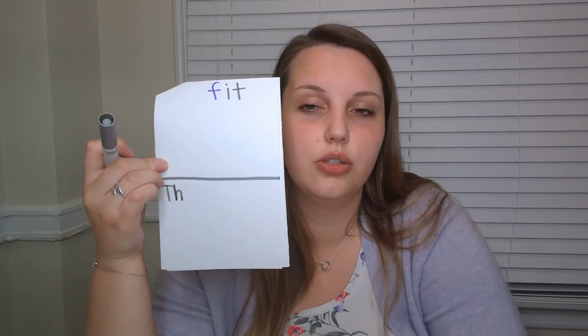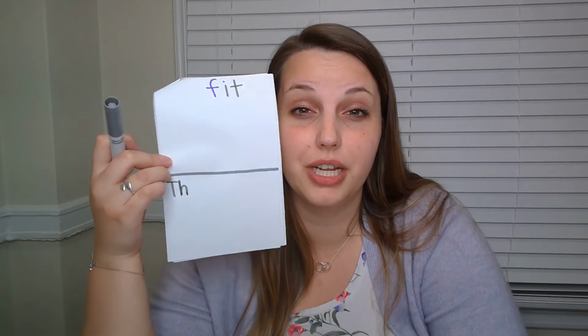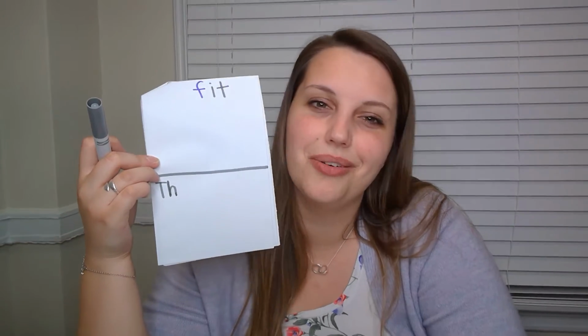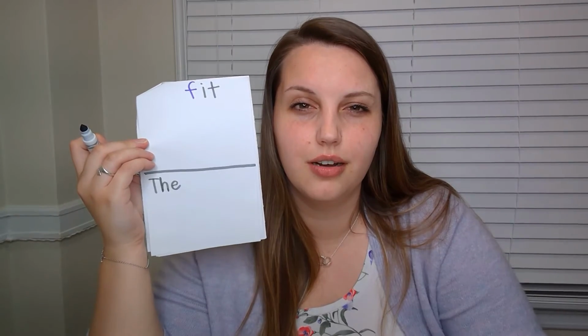Writing the word these, of course, capital letter first, because it's the first letter in our sentence. We have the TH, the E, the letter saying its name. The E. Right, the long vowel E. Would you please write an E? What letter do you hear?